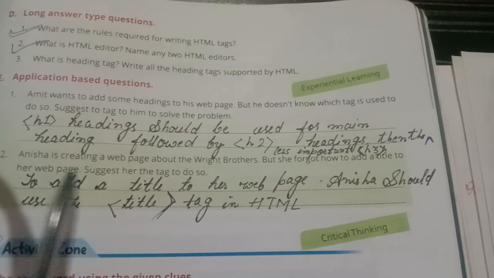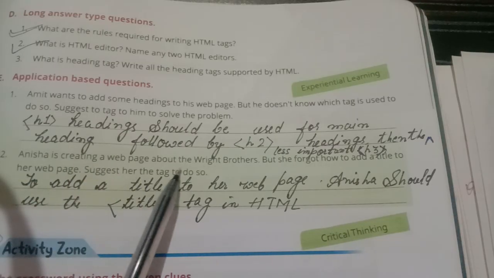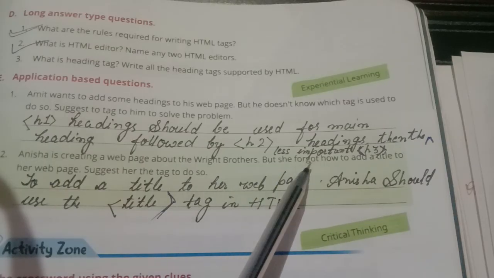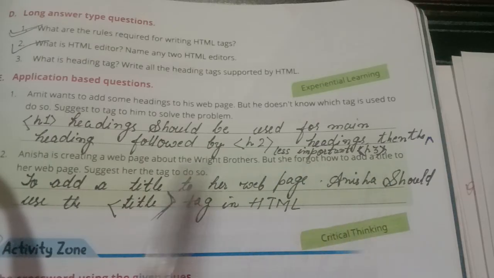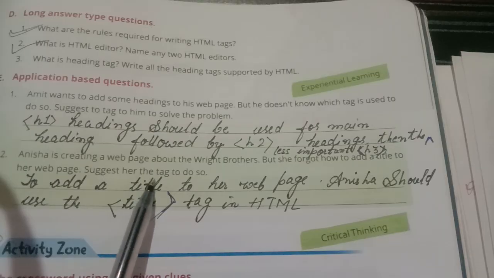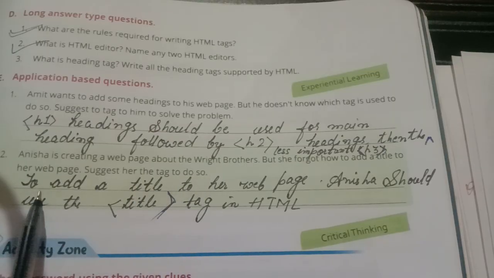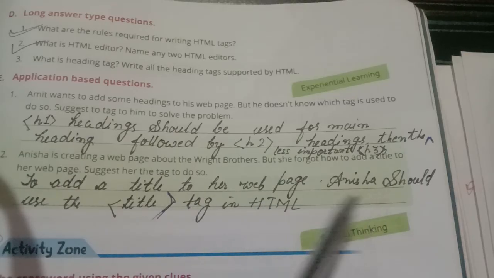Second question, Anisa is creating a web page about the Wright brothers, but she forgot how to add the title to her web page. Suggest her the tag to do so. Answer, to add a title to her web page, Anisa should use the title tag in HTML.